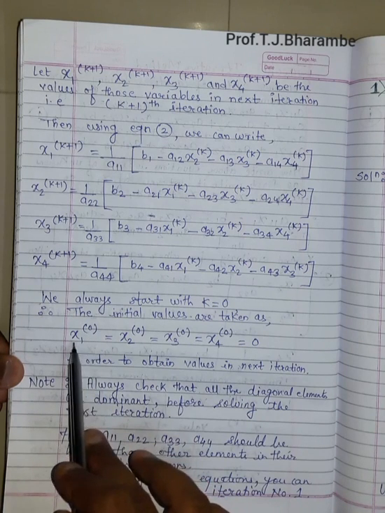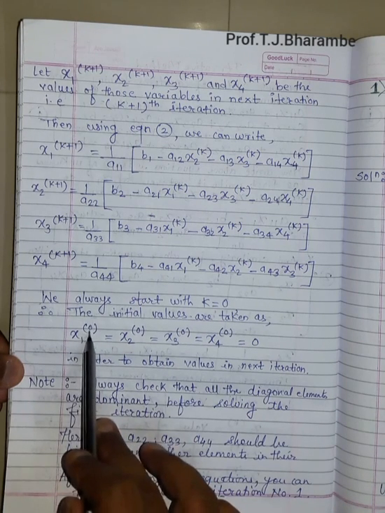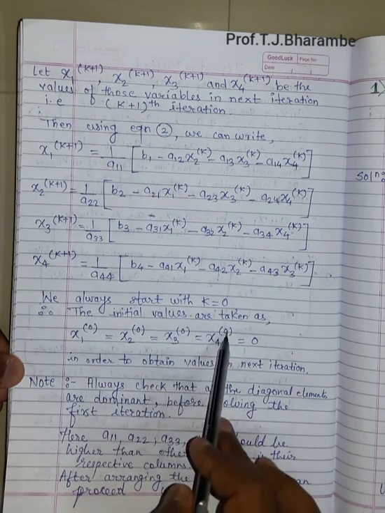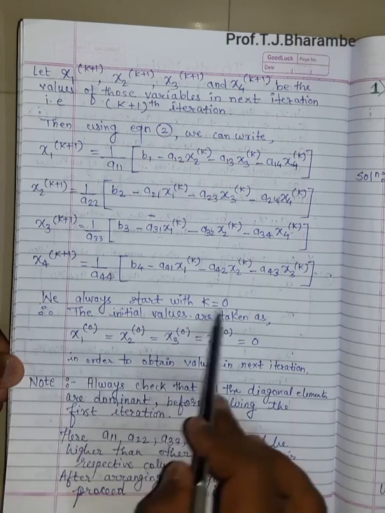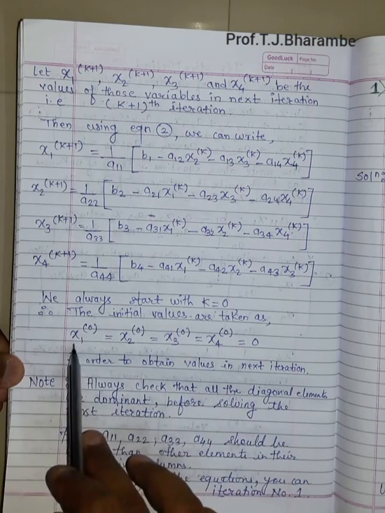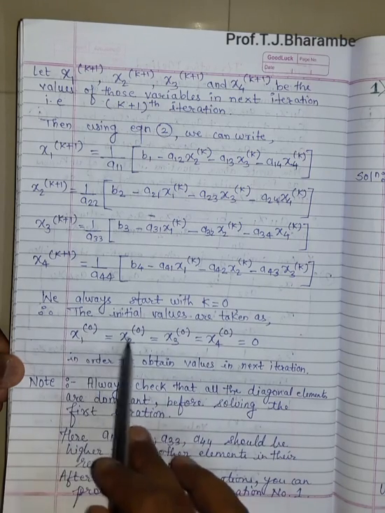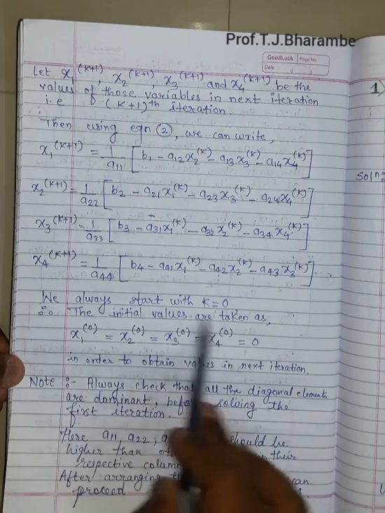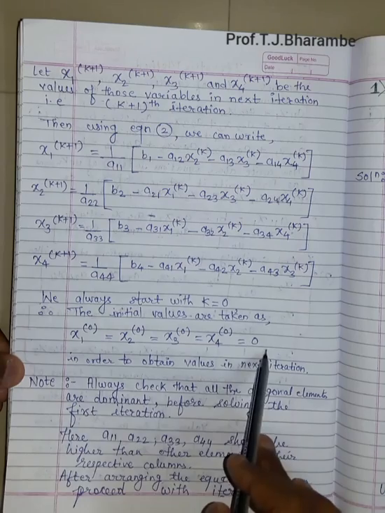Why 0 have I taken here? Because I have considered here x1 raised to k, x2 raised to k, x3 raised to k, x4 raised to k. So the value of k is 0, so I have written here x1 raised to 0, x2 raised to 0, x3 raised to 0, x4 raised to 0, and these whole values we have to consider as 0.